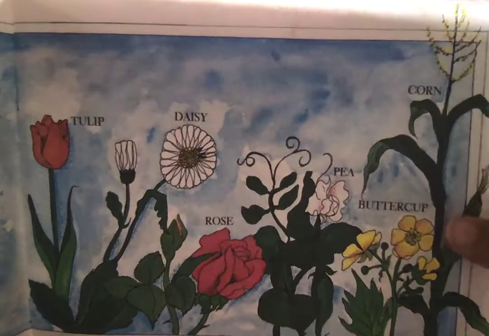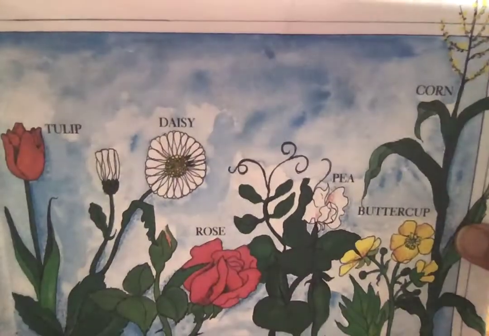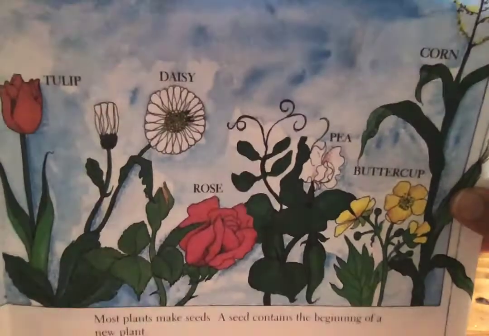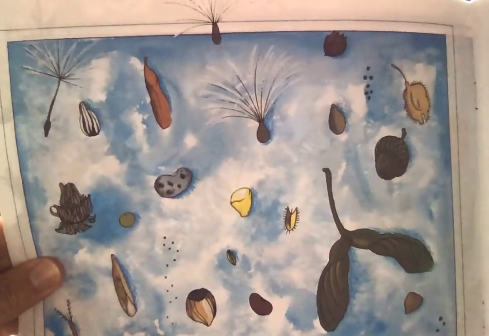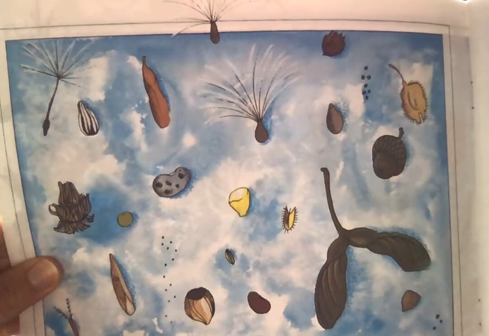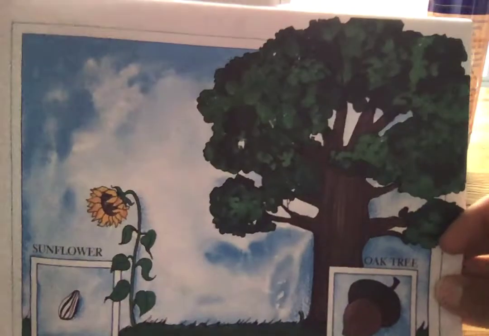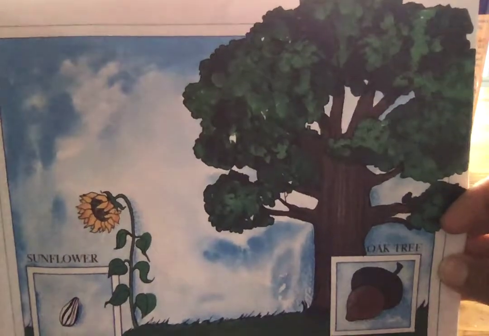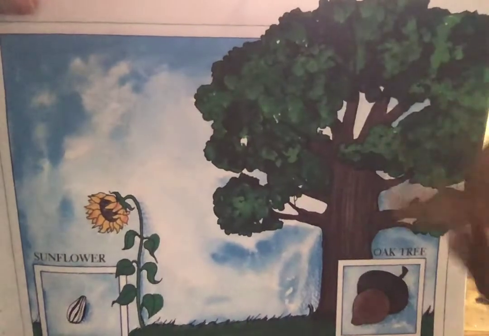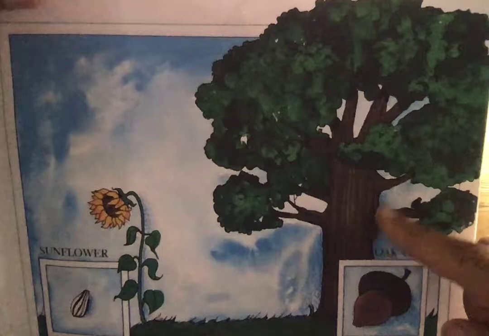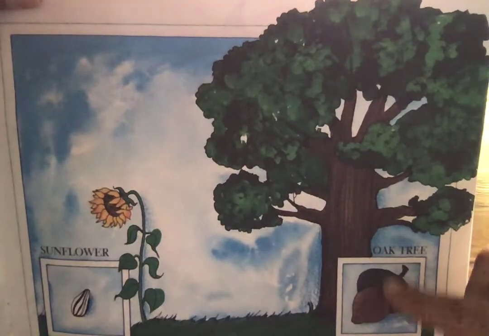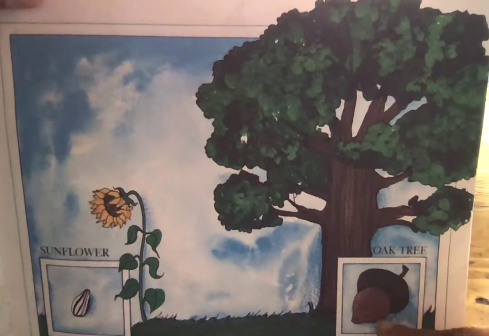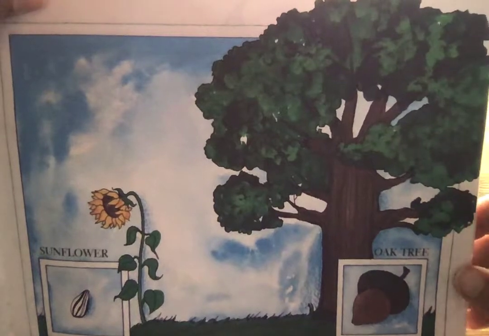Most plants make seeds. A seed contains the beginning of a new plant. Seeds are different shapes, sizes, and colors. All seeds grow into the same kind of plant that made them. Okay, so it's not like this tree is going to have a seed that's going to somehow make a tomato plant. The baby will always become like the adult.